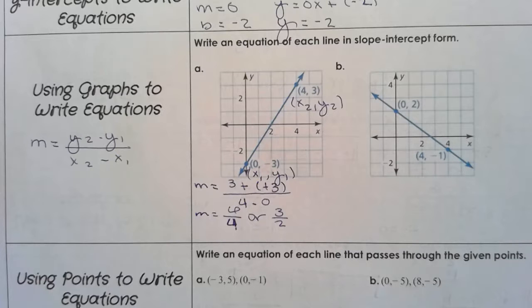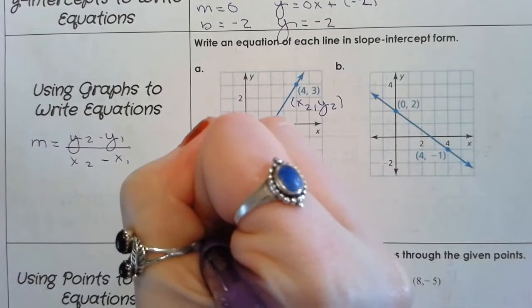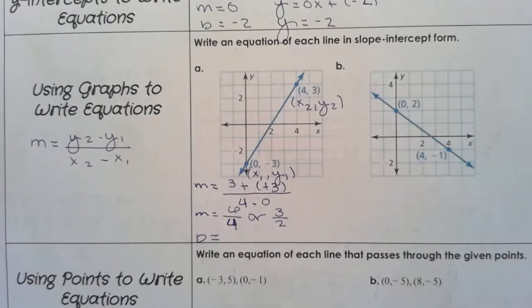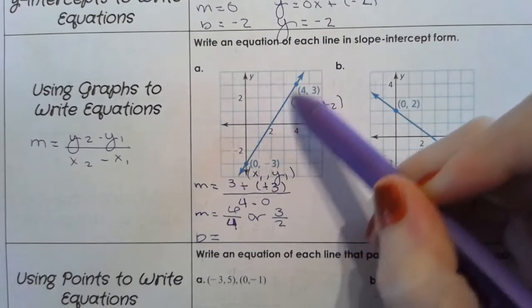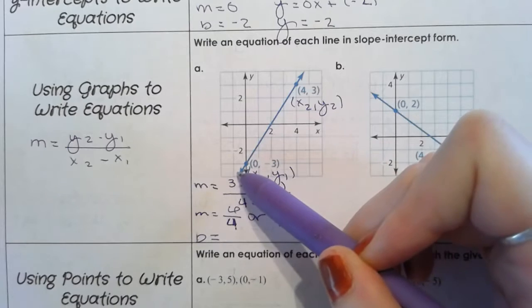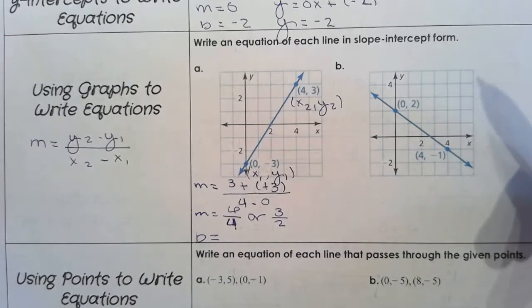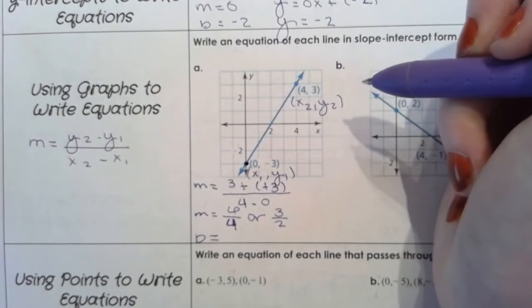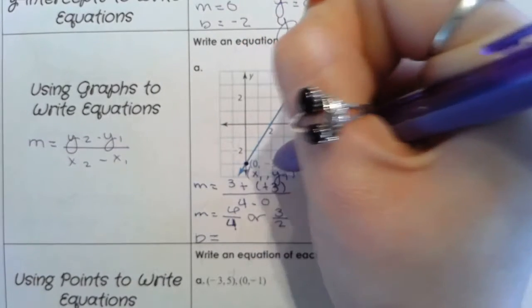All right, so then now I want to find my b value. And my b value again is my y-intercept. And my y-intercept, this is just where my function crosses my y-axis. So this axis right here, anywhere this function touches it is my y-intercept. So it touches at this point here, which is 0, -3.